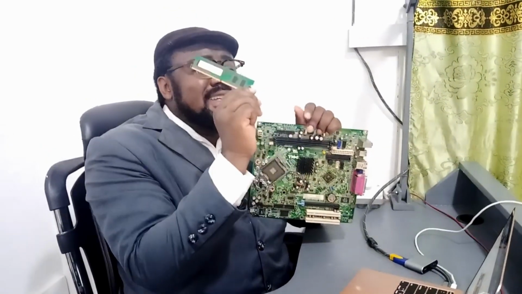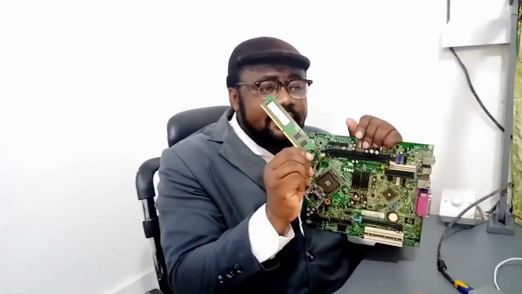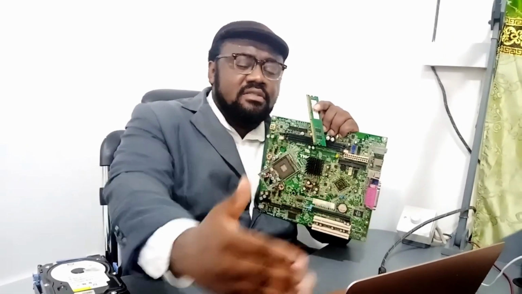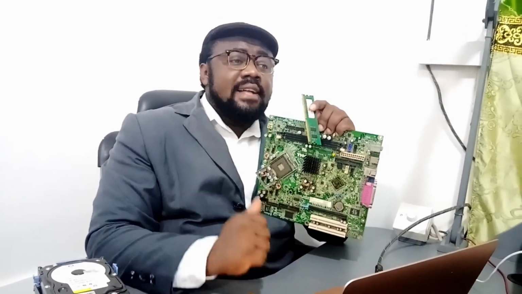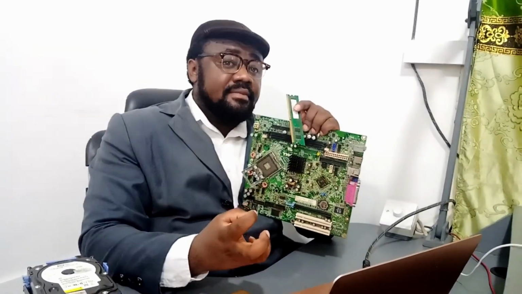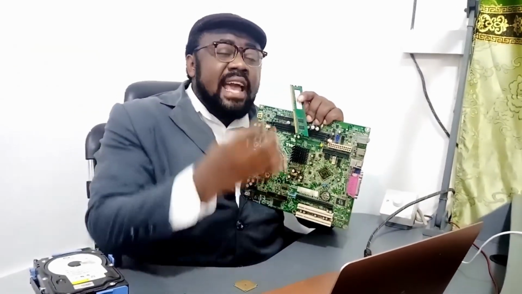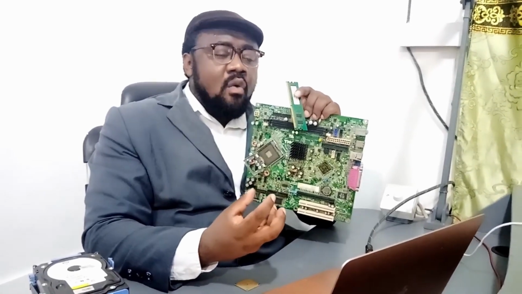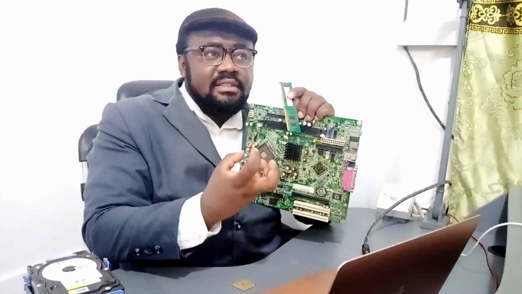Now, if this one is 2 gigabytes, and I have 4 slots, and I put 4 different memory sticks into all the 4 slots, I told you that they all work as a team. When I turn on my computer, what will be my total memory size?